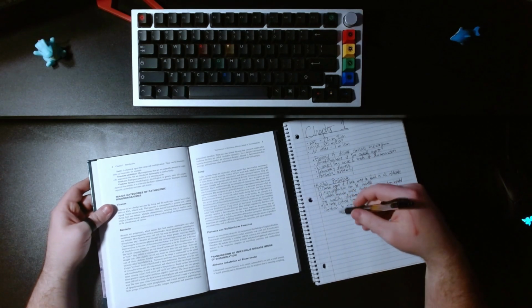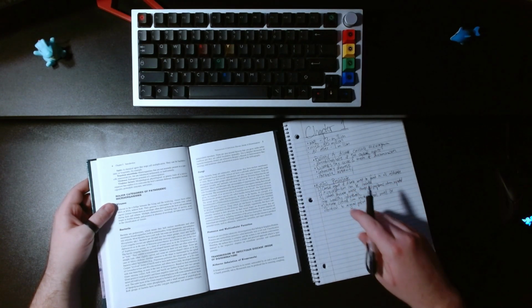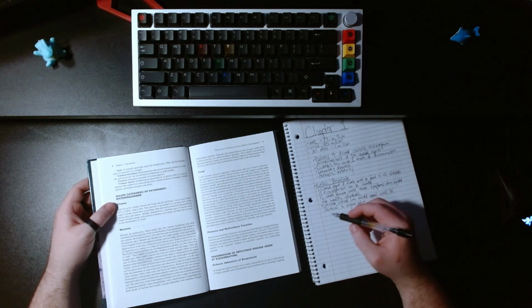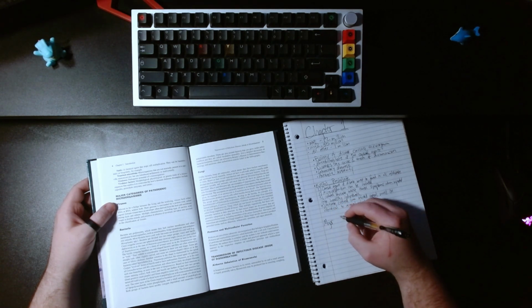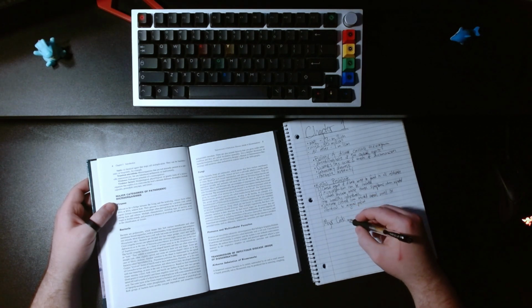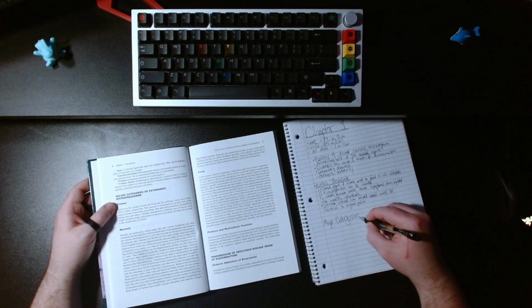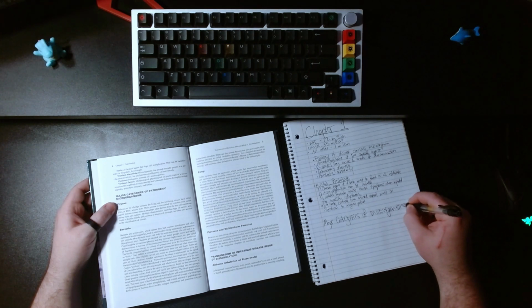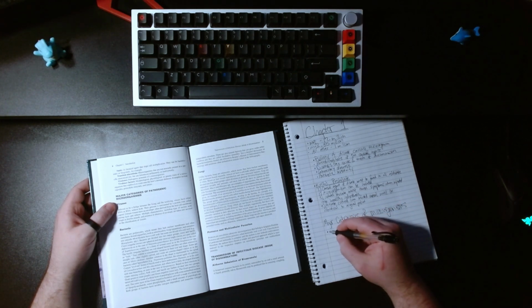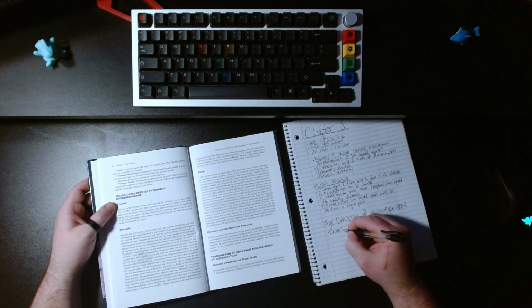So it's a list of the terms that we'll find throughout this book. Now, some major categories of pathogenic microorganisms. Of course, we have viruses.